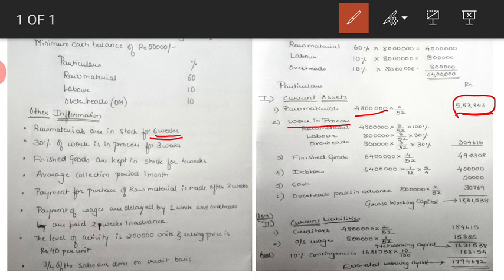Second is work in process, sometimes also called semi-finished goods. Now, it consists of 3 elements, that is raw material, labor and overheads. And they have said it is 30% work in process. That means we have to consider only 30%. So how do we go about this particular calculation?